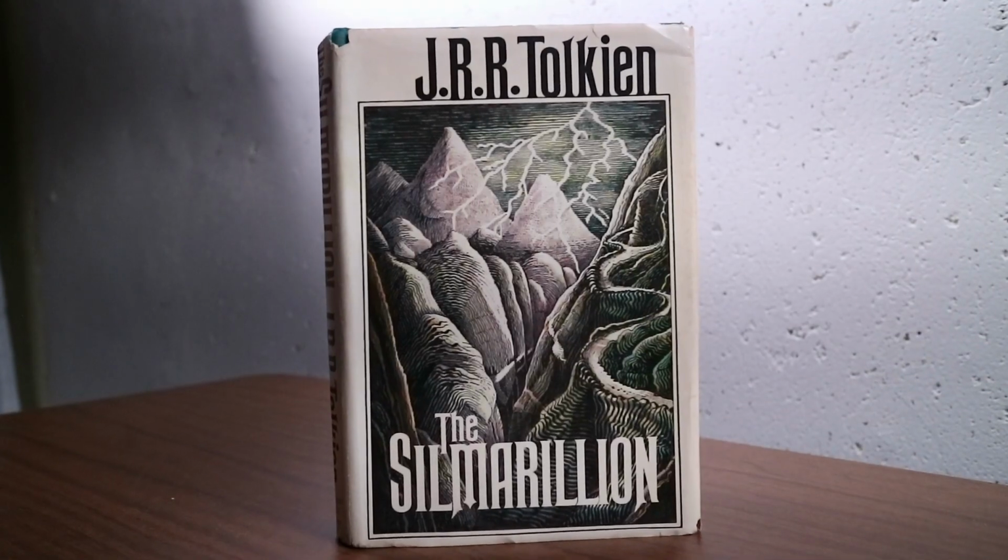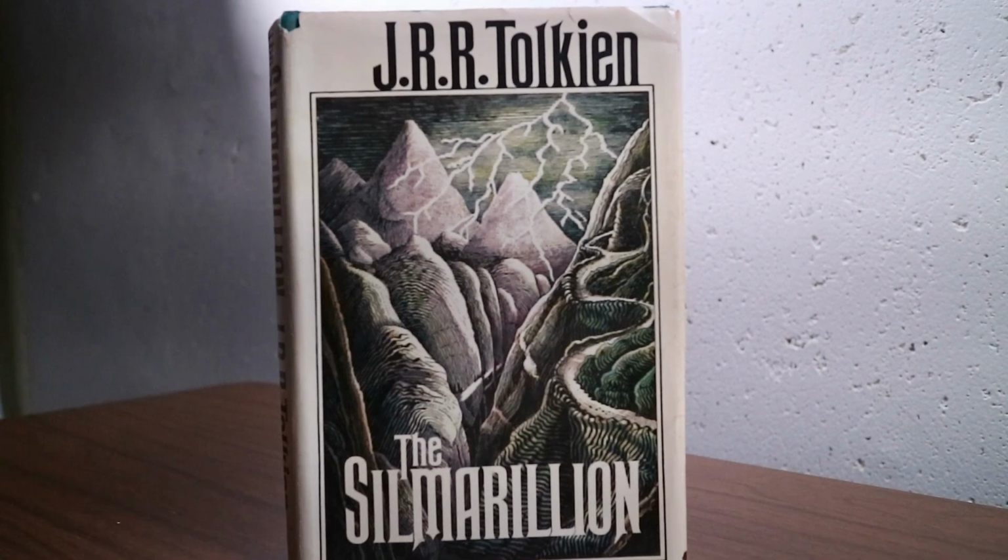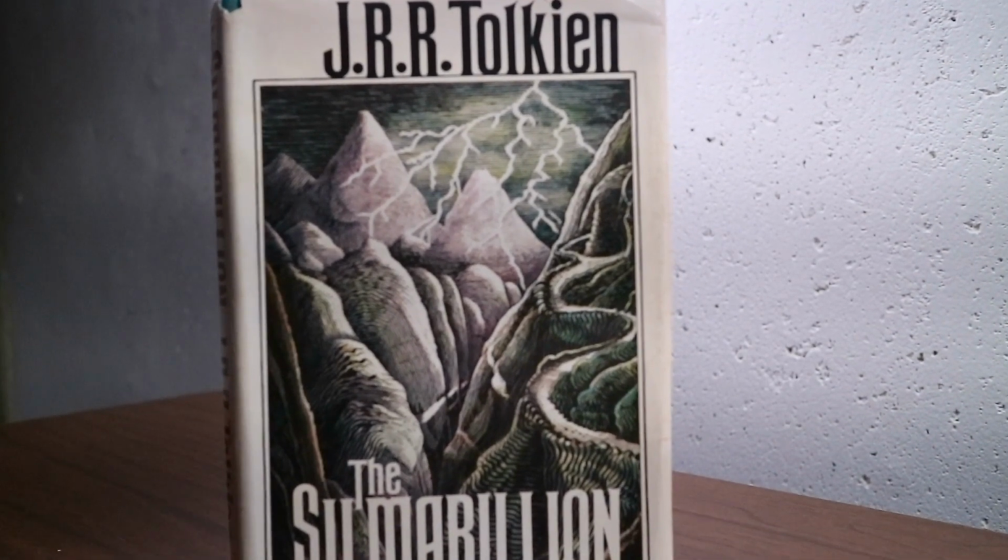So it wasn't my first attempt to read the Silmarillion. It's probably my second or third. It's a challenging book because when Tolkien introduces a character or a race, he'll give you a name. And you think in your head, okay, now all I've got to do is track that name throughout the rest of the book and I'll know what he's talking about.